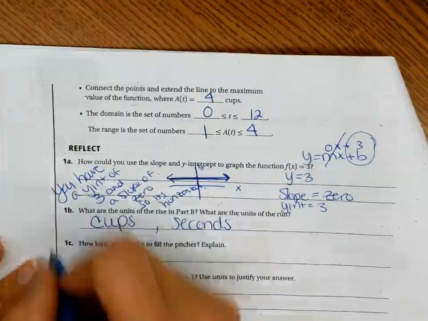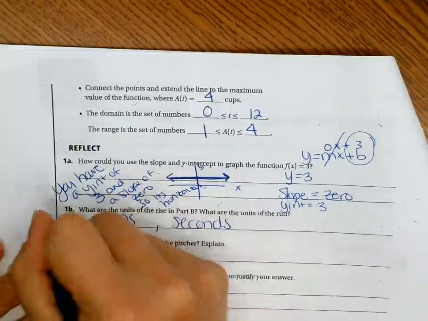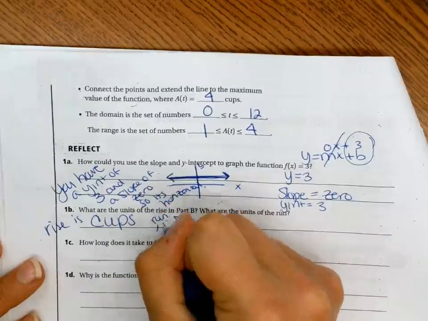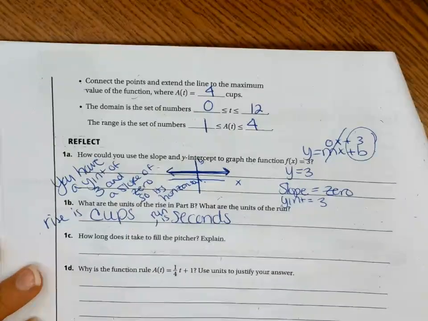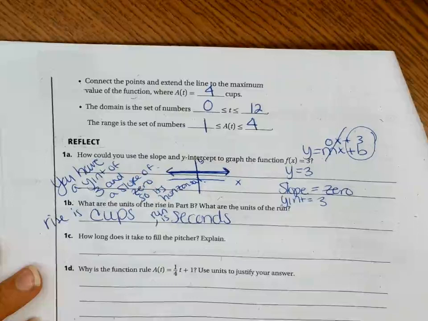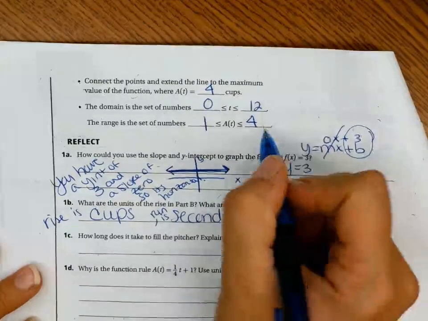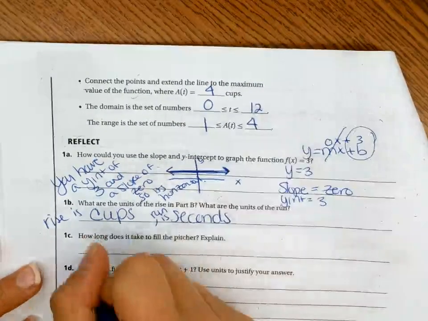Your rise is cups. Your run is seconds. How long does it take to fill the pitcher? Explain. So to fill it to the maximum of 4 cups, it takes 12 seconds.